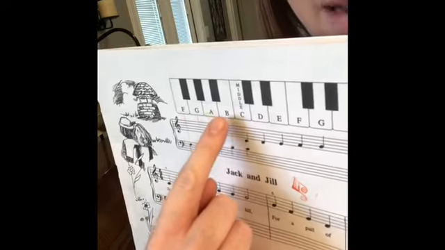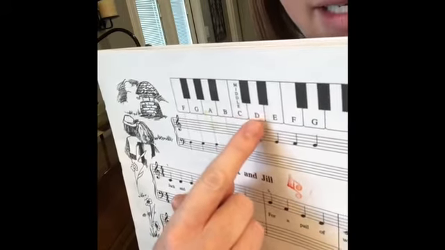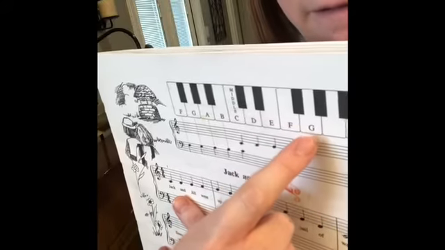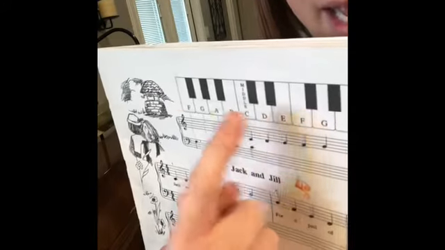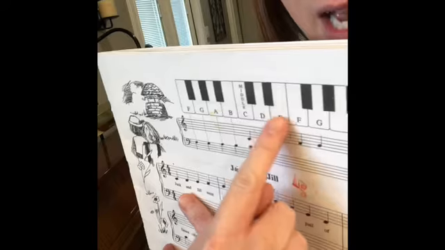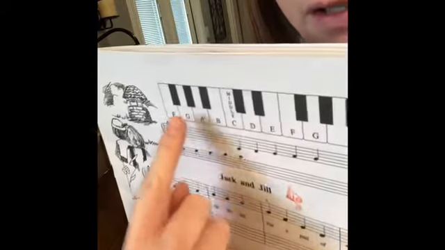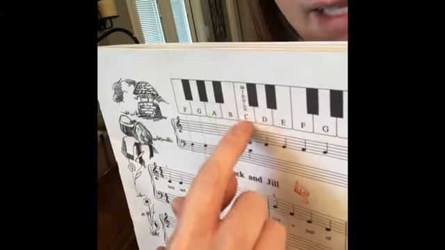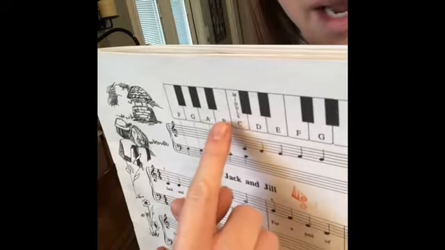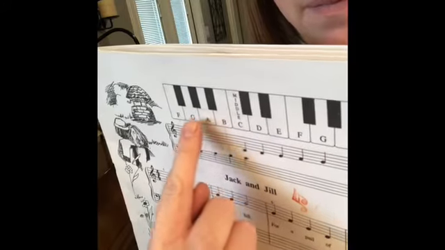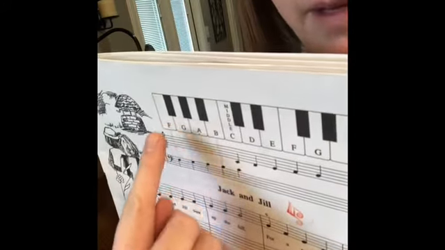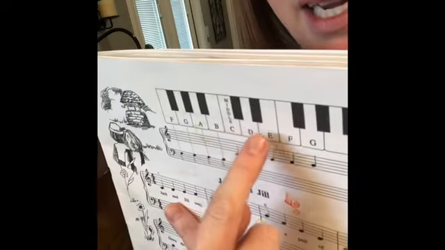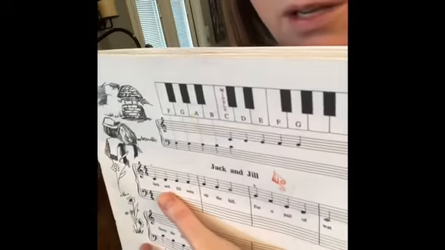It goes A, B, C, D, E, F, G. Okay, so we've got the letters on the notes, and we know how to find that C, so we can think it backwards: B, A, G, F. Or we can go this way: C, D, E, F, G. That tells us where the notes are.